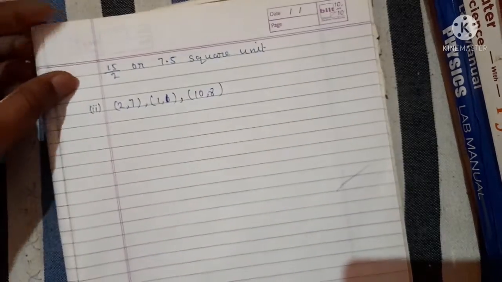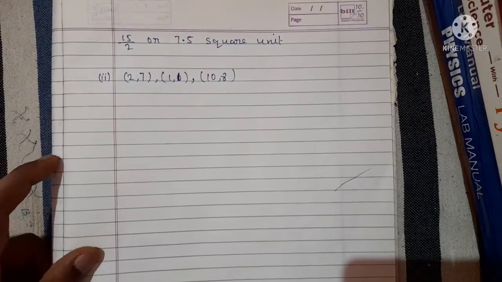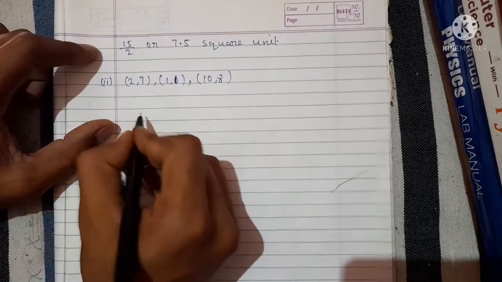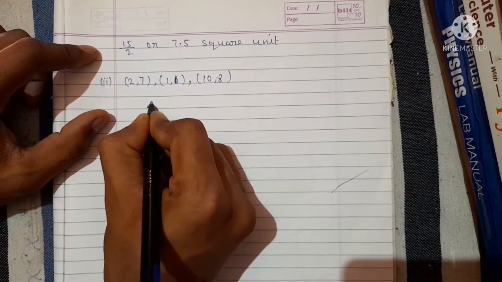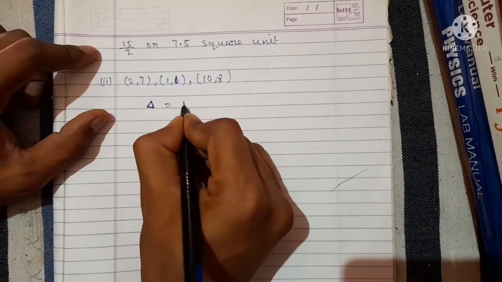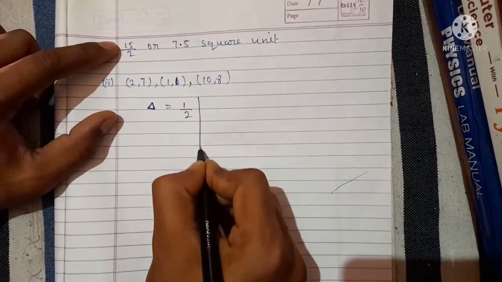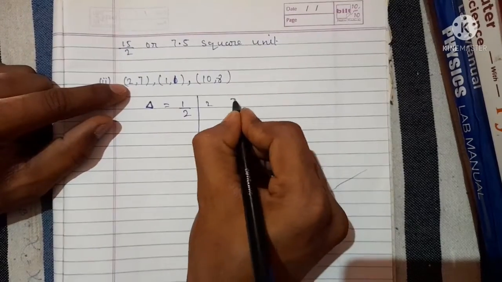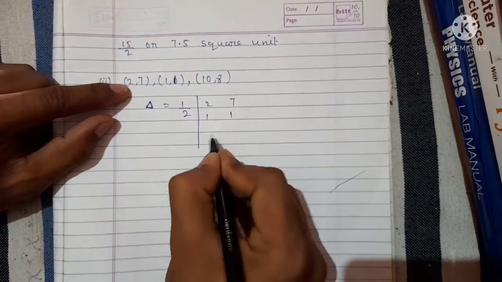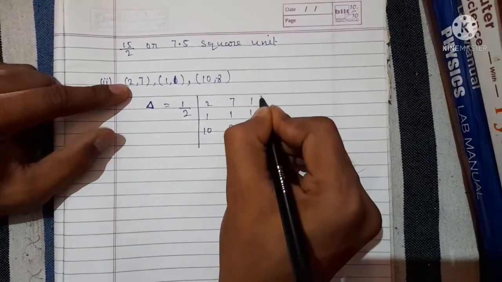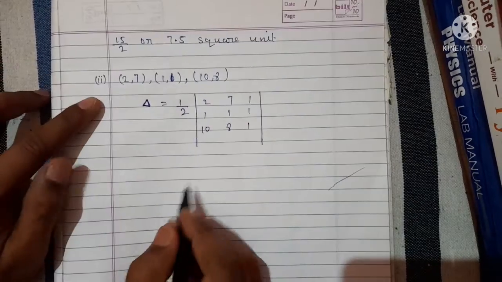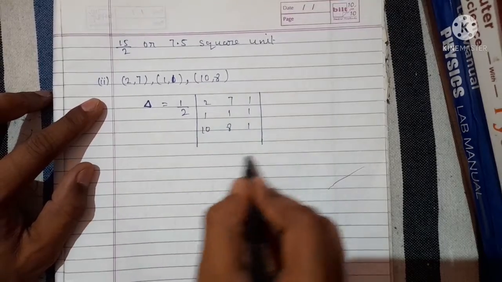Now directly we are going to represent this data in determinant form, right? So you can write the area of the triangle, delta, equals half into the determinant 2, 7, 1, 1, 10, 8. This will be 1, 1, 1, right? So we are going to find the determinant of this one.